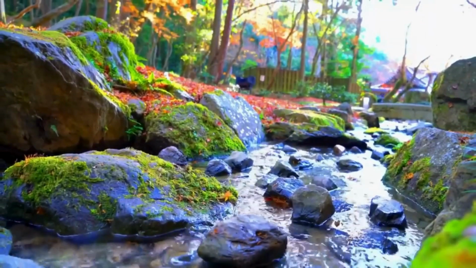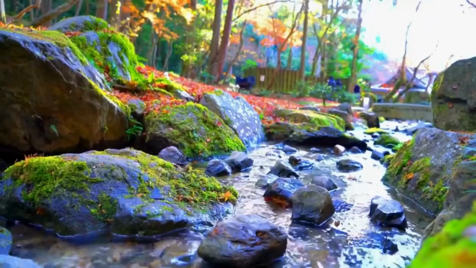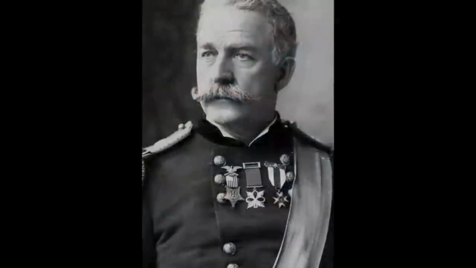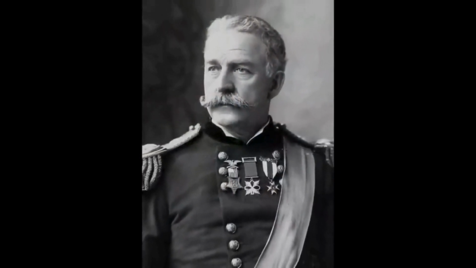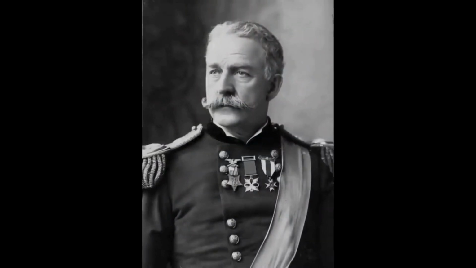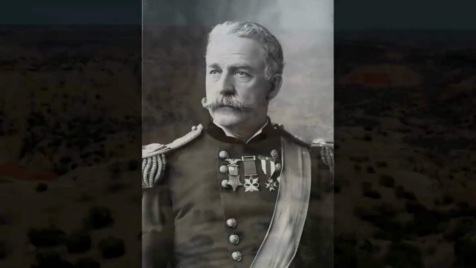Picture this. A fateful day of August, 1874. Colonel Nelson A. Miles led troops from the 6th Cavalry and 5th Infantry into the vast expanse of southern Armstrong and northern Briscoe counties of Texas. What followed was a gripping day-long saga known as the Battle of Red River.